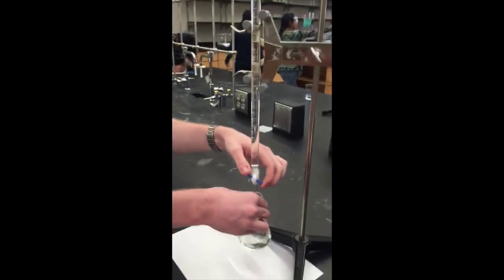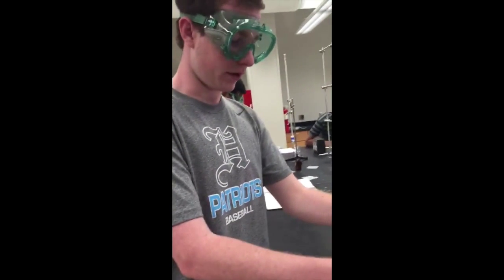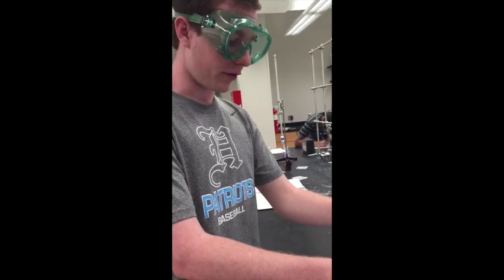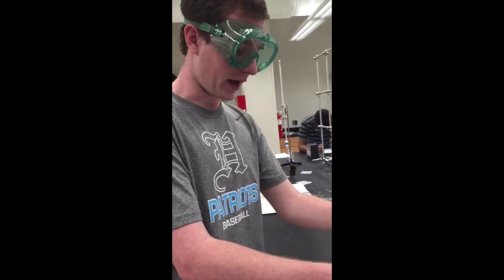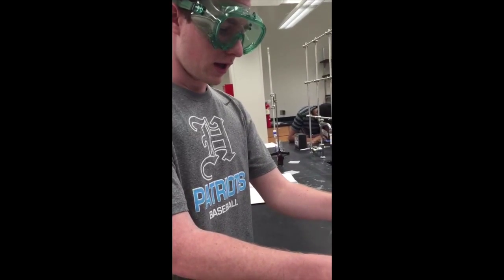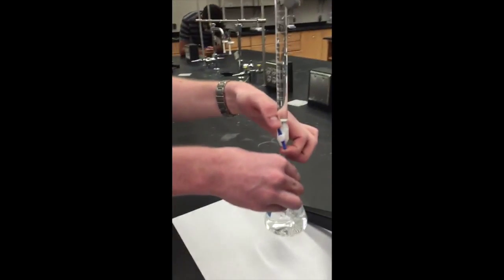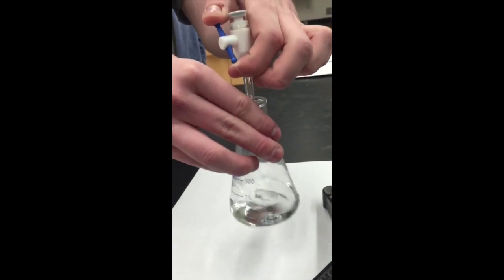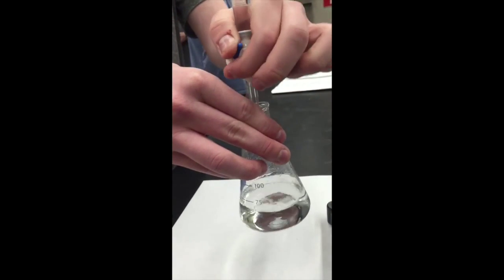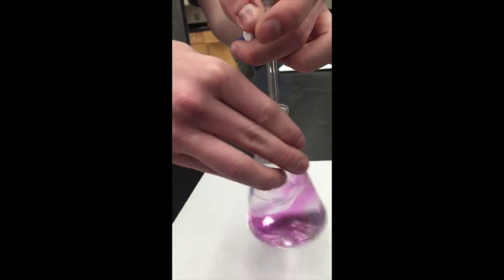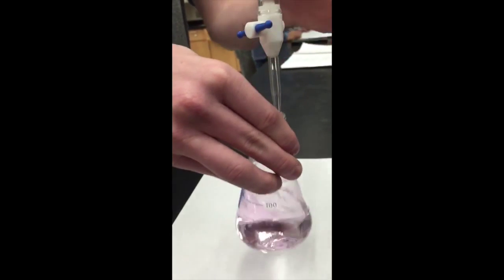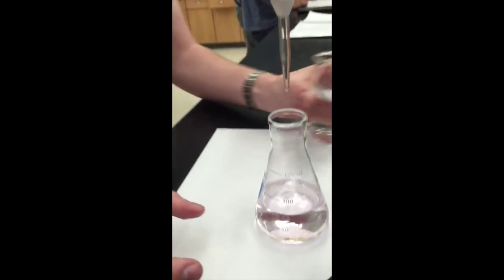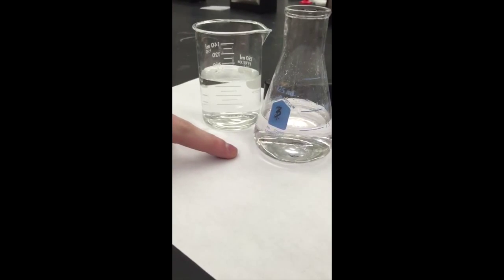While we're doing this, I'll mention that we primed the burette by adding water 3 times and then NaOH 3 times just to make sure that the burette was clean. Right now we're adding NaOH until we get sort of a pinkish tint as we continue to swirl. Now we're going to compare it to the water. As we can see, the solution has sort of a pinkish tint, and that means we have hit our endpoint.